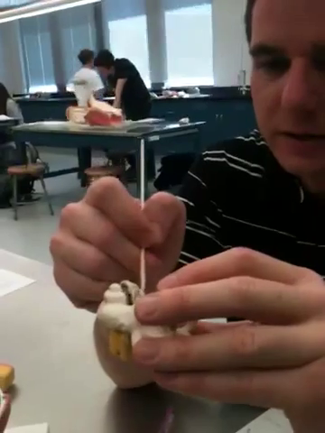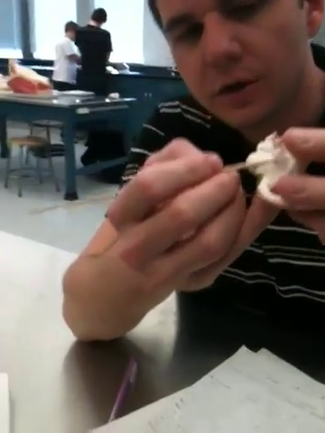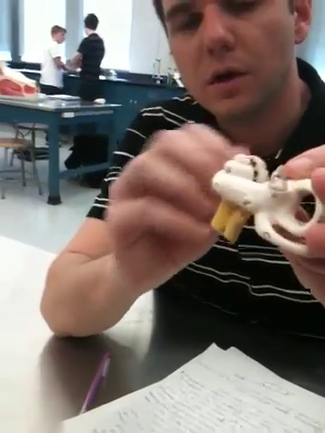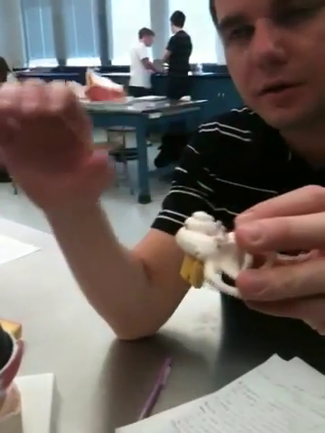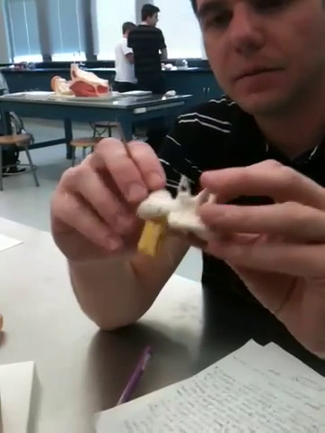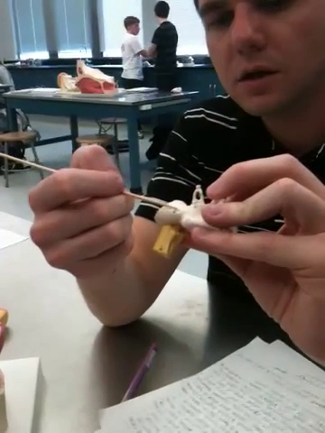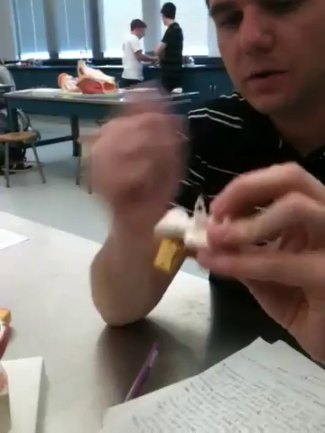The oval window is the bump. The stapes itself is sitting directly on top of the oval window. Here, 13 is supposed to be showing you the oval window, but the stapes is covering what would be the oval window. And then this structure is the round window.